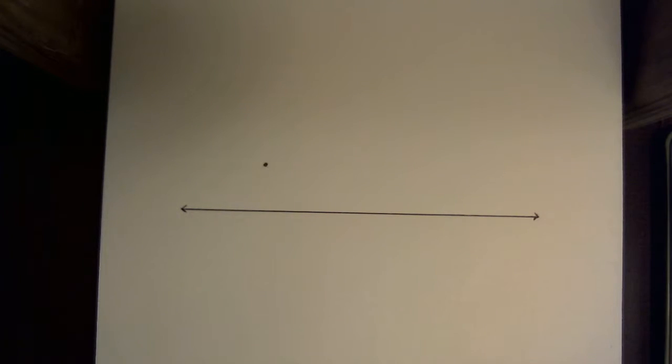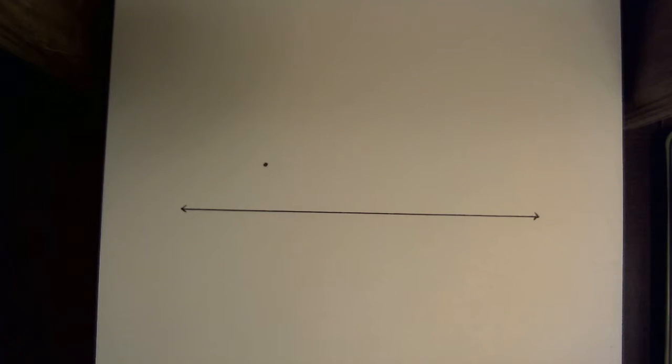Right, so we're going to look at a second approach to making a parallel line through a given point. So again, we have to have a line to start with and a point that they want us to make the line go through. This approach is a little bit different because we're going to use the idea of 90-degree angles being supplementary to each other.